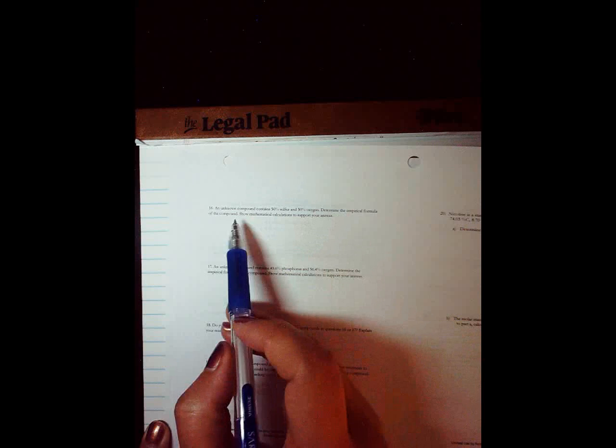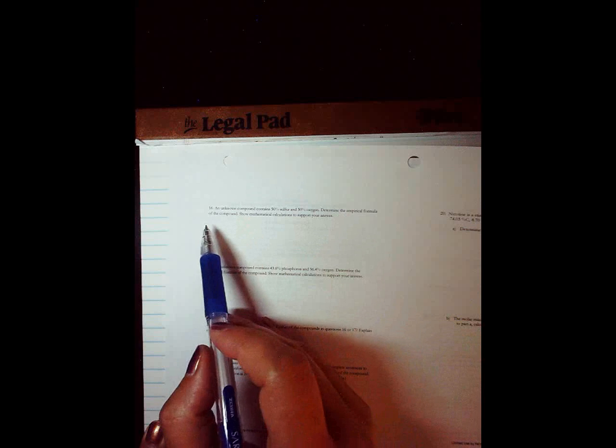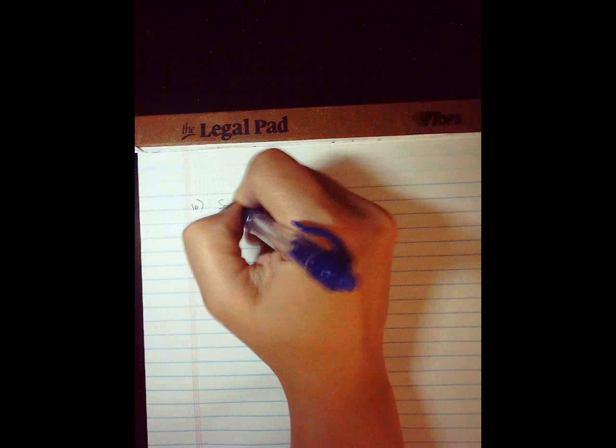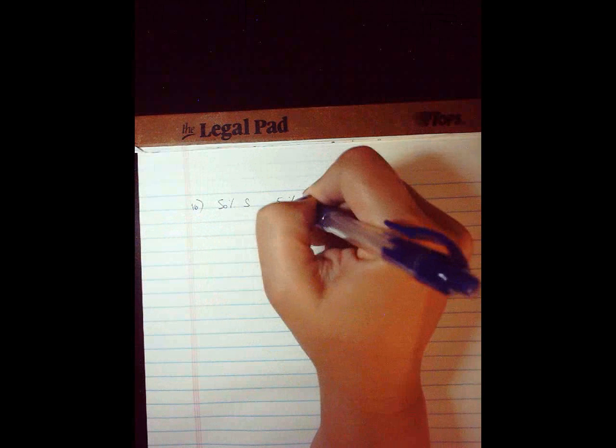All right, so if we look here, question number 16 on the back page says an unknown compound contains 50% sulfur, 50% oxygen. Determine the empirical formula and show mathematical calculations to support your answer. I'm going to do this on another piece of paper because that's so tiny you can hardly see the print on the camera. So 16 on that POGIL: it's 50% sulfur, 50% oxygen.